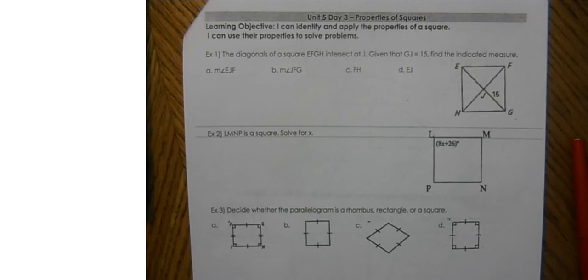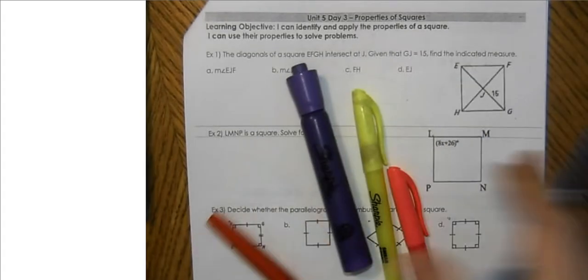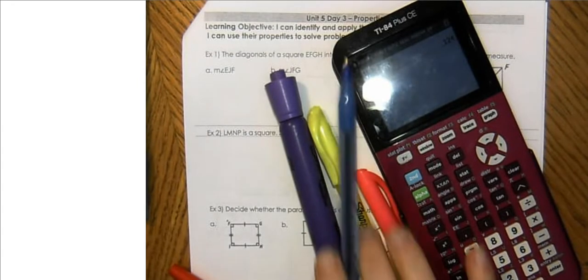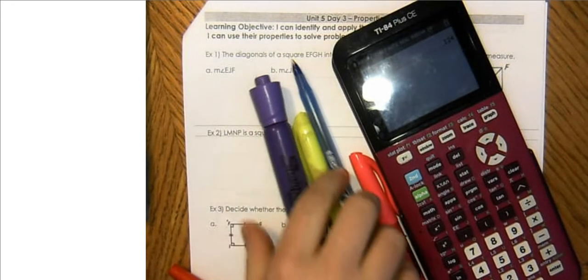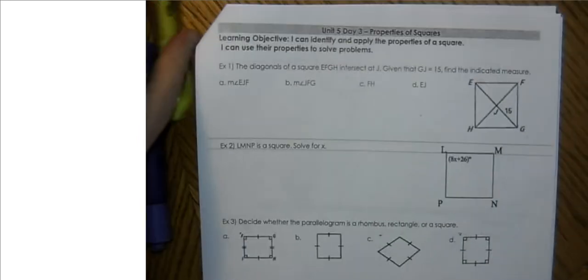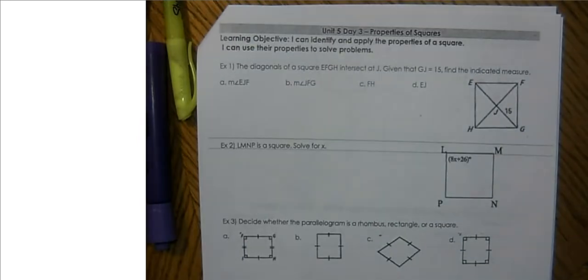Everyone. For today's lesson, we are going to learn about the properties of squares. You will want to have some colors with you, a calculator for some of the calculations, and something to write with. I also strongly recommend that before you watch this video lesson, please make sure that you have completed our vocab video lesson that discusses the properties of squares.